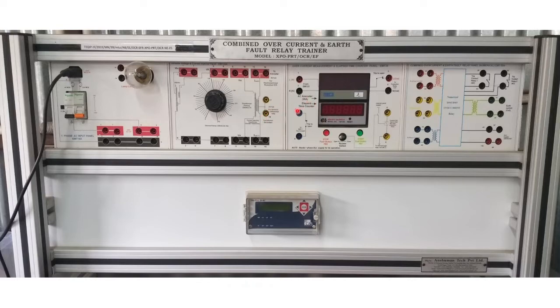So here this is having two relays. First one is the numerical overcurrent relay and another one is the numerical arc-fault overcurrent relay. So this is the relay and we are going to put different settings for different experiments here, and this is the single phase AC input panel.